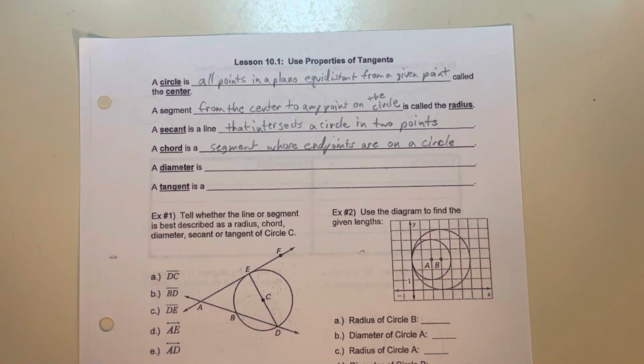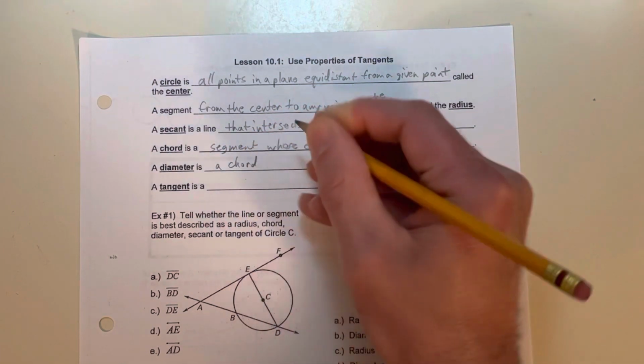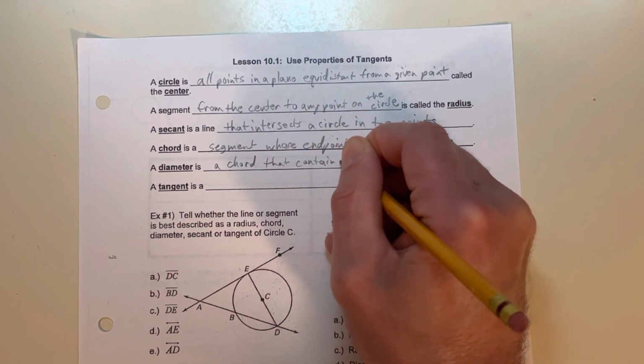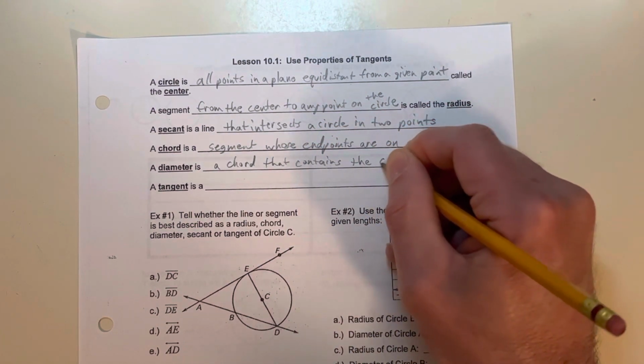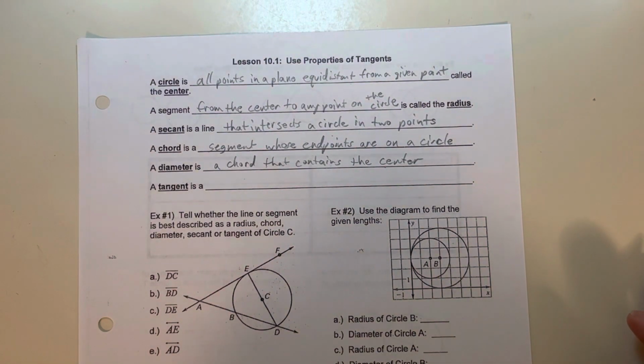And a diameter is a special chord. It's a chord that contains the center. And we've seen diameter in the past as well. We probably more commonly think of it as two radii together back to back make a diameter.